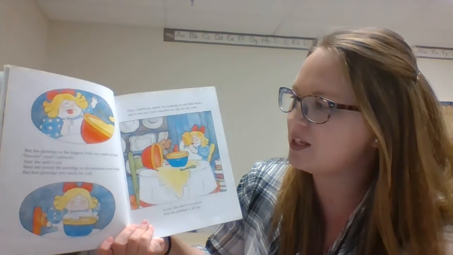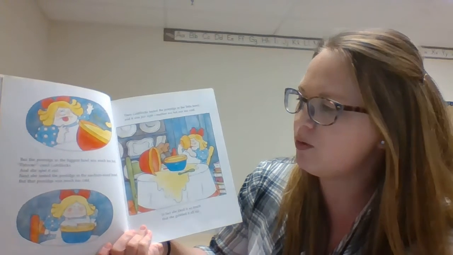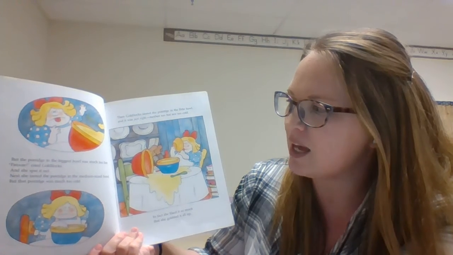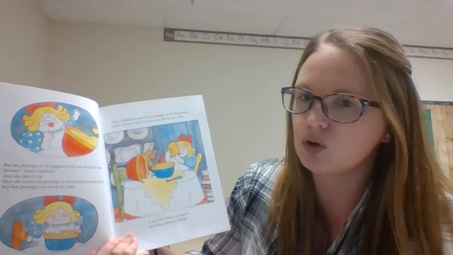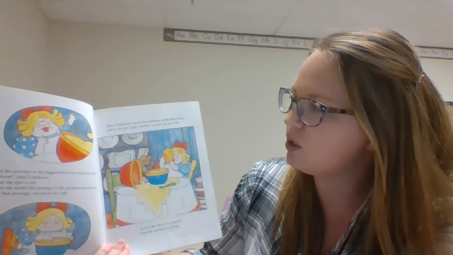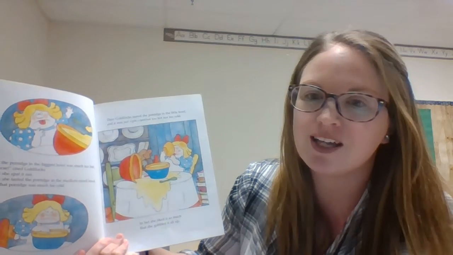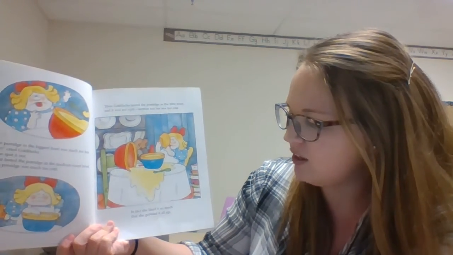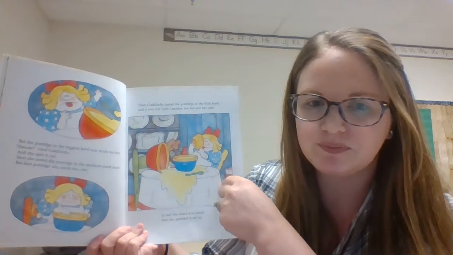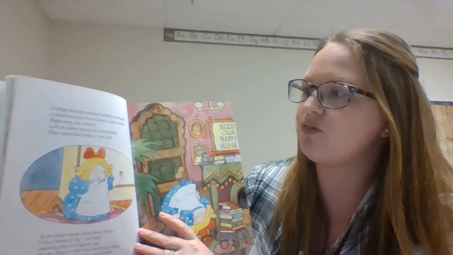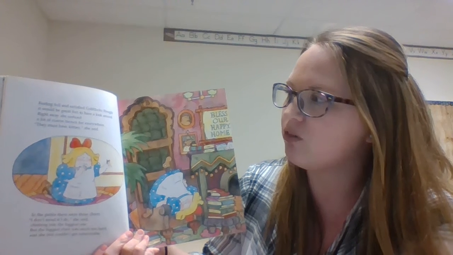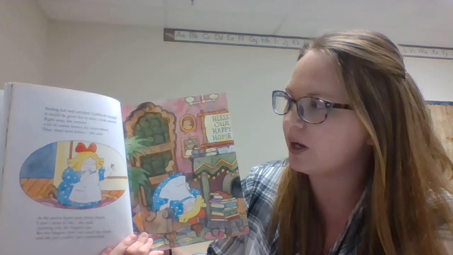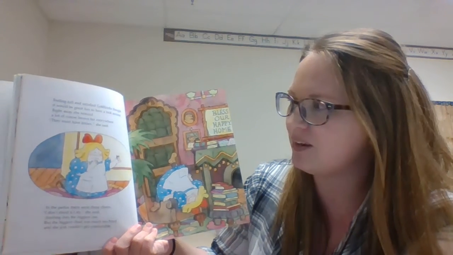But the porridge in the biggest bowl was much too hot. Patooey, cried Goldilocks as she spat it out. Next, she tasted the porridge in the medium-sized bowl, but that porridge was much too cold. Then Goldilocks tasted the porridge in the little bowl, and it was just right. Neither too hot or too cold. In fact, she liked it so much that she gobbled it all up. Feeling full and satisfied, Goldilocks thought it would be great fun to have a look around. Right away, she noticed a lot of coarse brown fur everywhere. They must have kitties, she said.